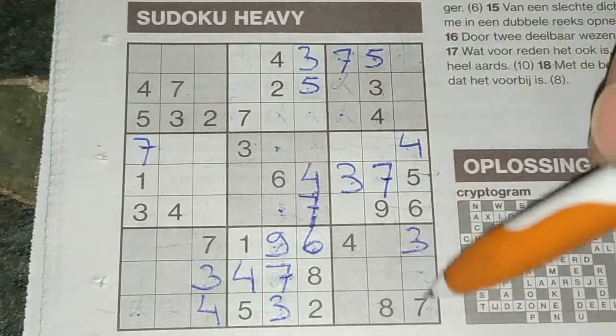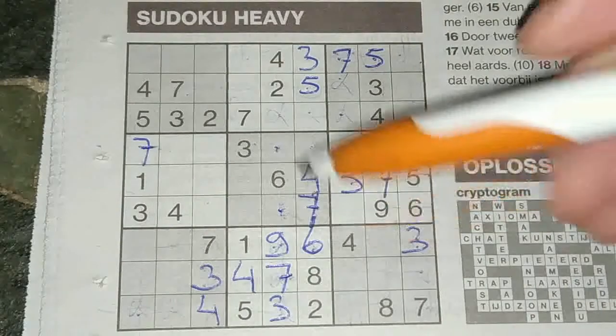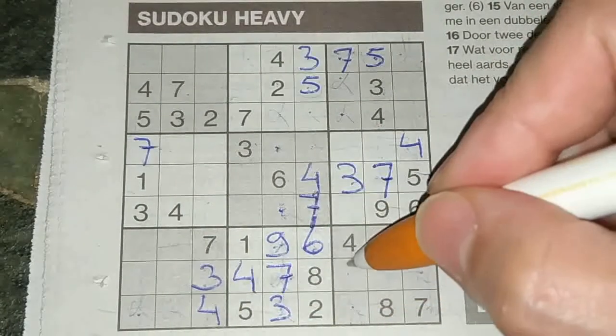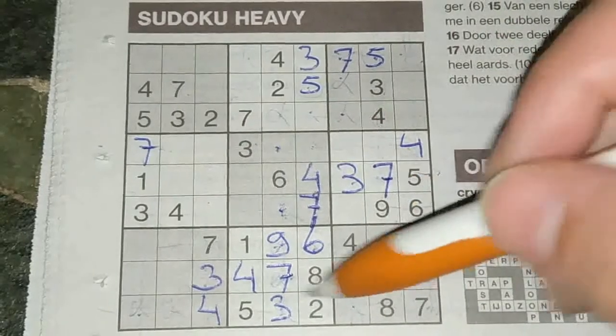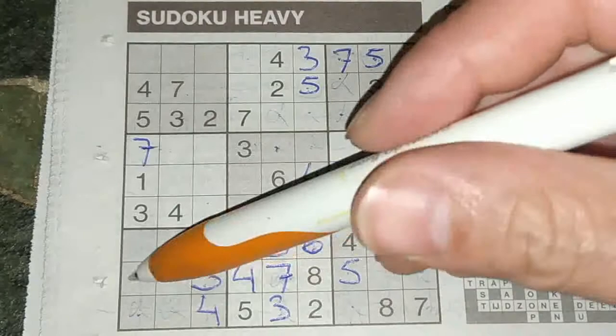5 in the last column, 5 in the column next. So in that column, the only 2 places for 5 is here or there. I see here 5, no 5 there. 5 should be here.